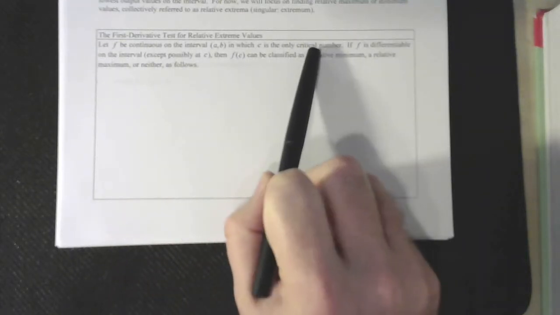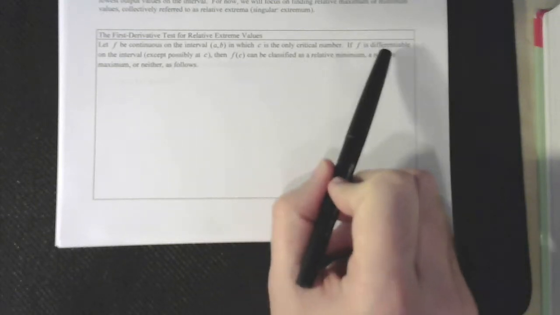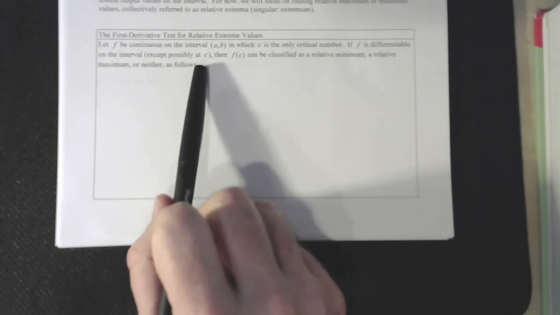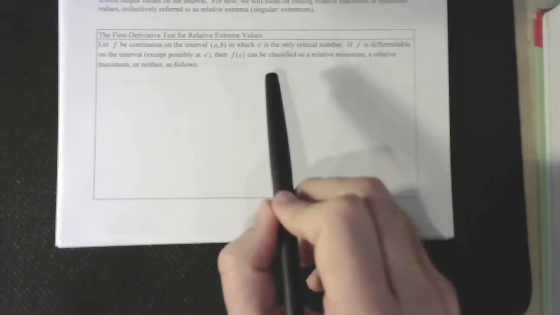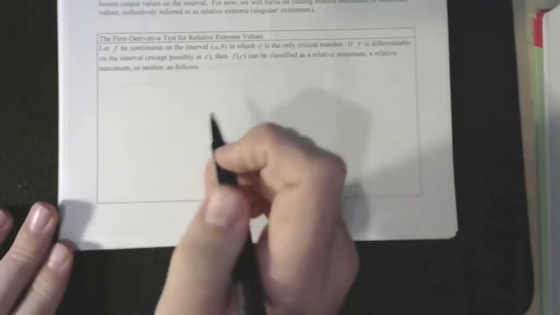So our first derivative test, we need a couple things. So first we need f to be continuous on an interval a to b in which c is the only critical number. So if f is differentiable on the interval except at c, it could not be differentiable, right? Remember our extrema can be where the derivative is undefined. Then f of c can be classified as a relative minimum, a relative maximum, or neither as follows. So we're not quite to absolute extrema yet. This is just for classifying relative extrema algebraically using our derivative.